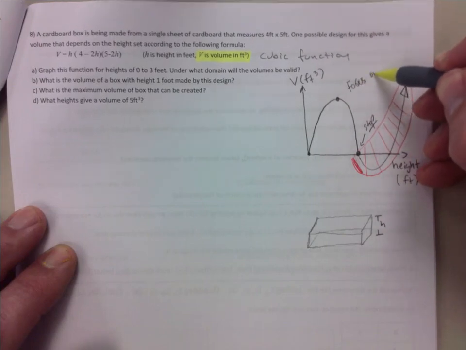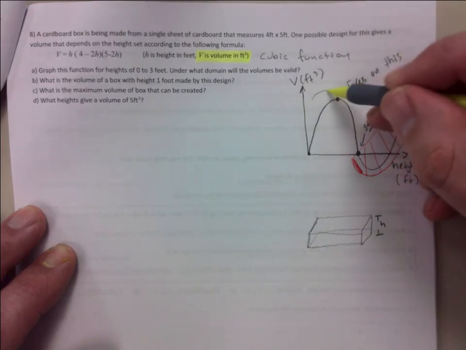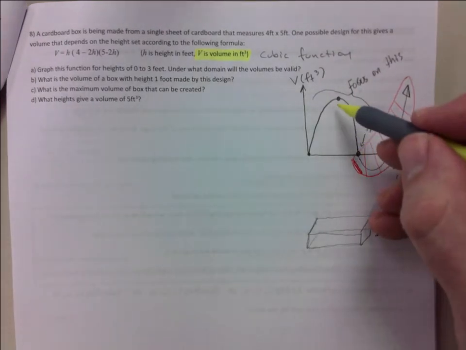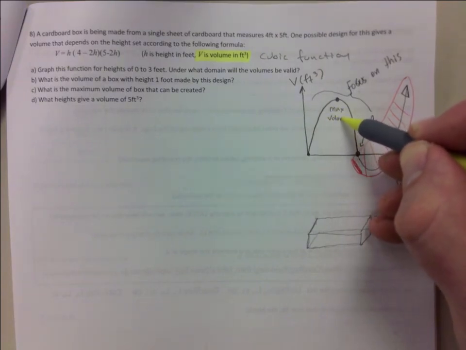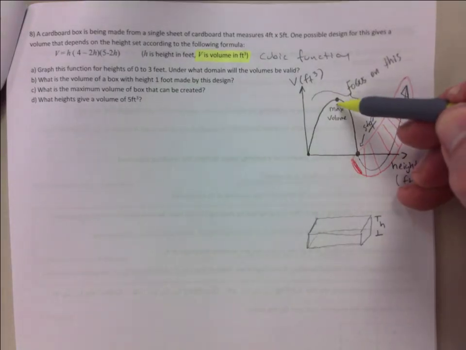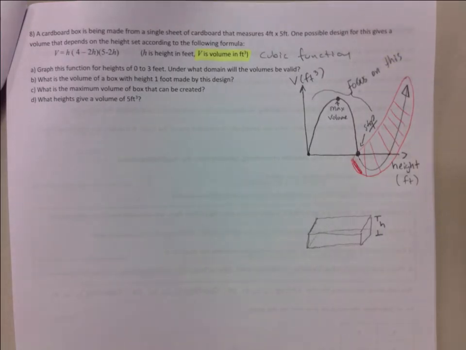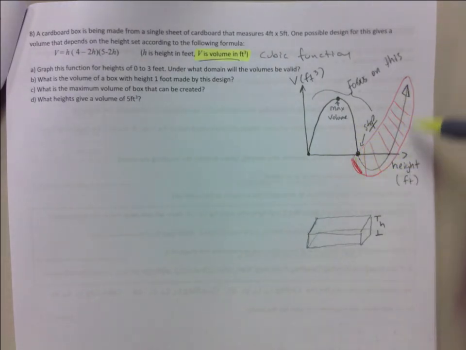This part right here is what you're going to focus on. So this is going to give you the max volume right here. The max volume is found at that peak, which is kind of like the vertex, the local max. So when it comes to cubic functions involving volume, please do not consider anything past it. So this is going to be your scenario here.